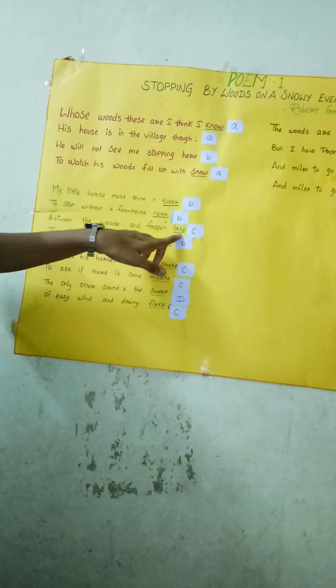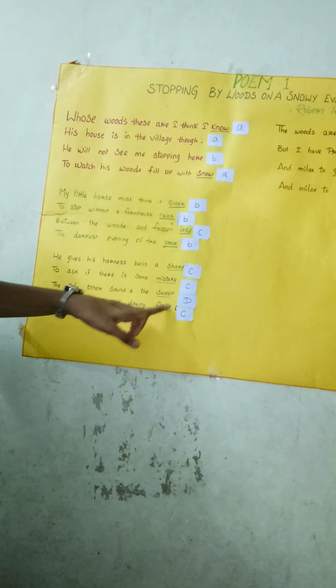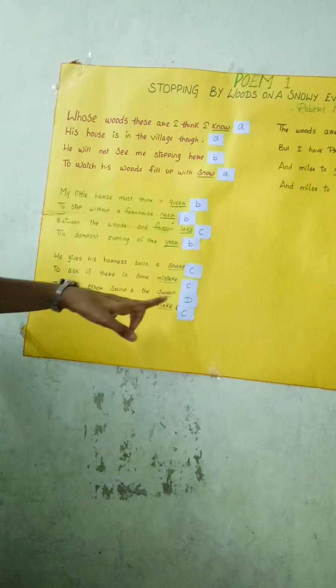Rhyme scheme for the next 4 lines, second stanza. Queer, near, lake, ear. So what's the rhyme scheme? Queer, near: B, B. Next, lake: C. Ear: B. Right, because queer, near, ear have the same rhyme. How will you find the rhyme scheme? By the end of the rhyming words with the same sound, right? So queer, near, ear. See here, shake, mistake, sweep, flake. Shake, mistake, flake: same sound. So C, C, C. Sweep is D.